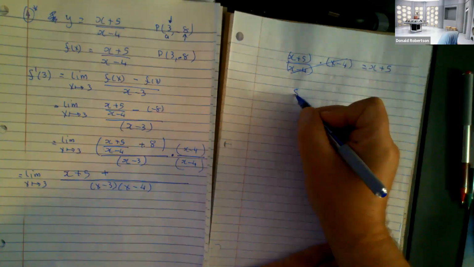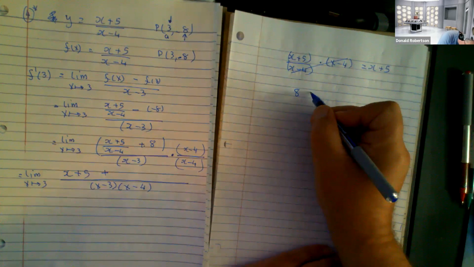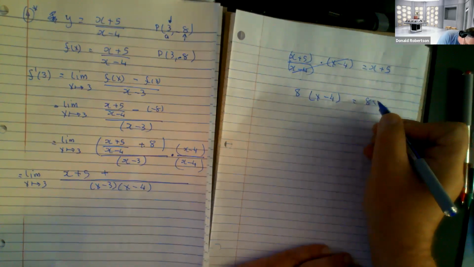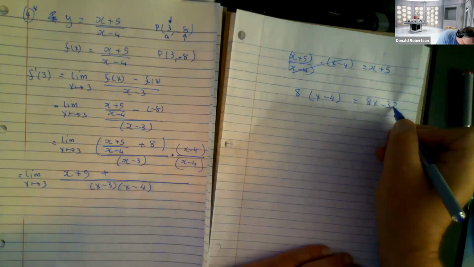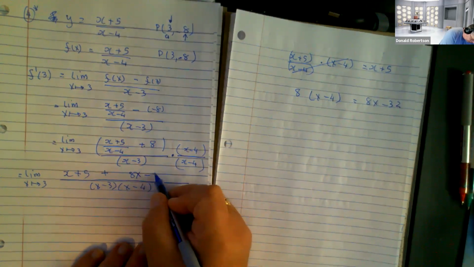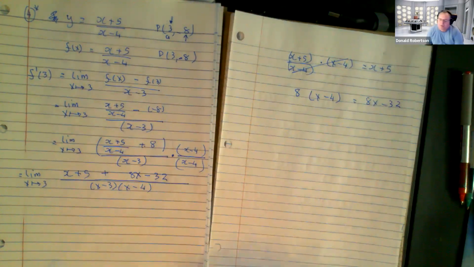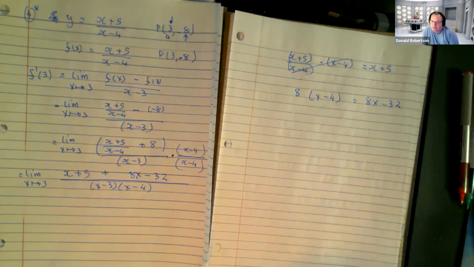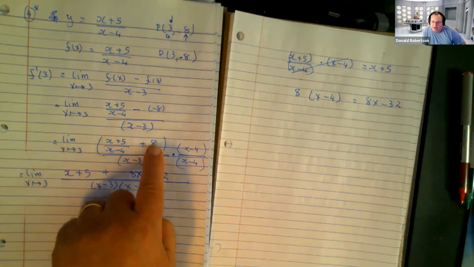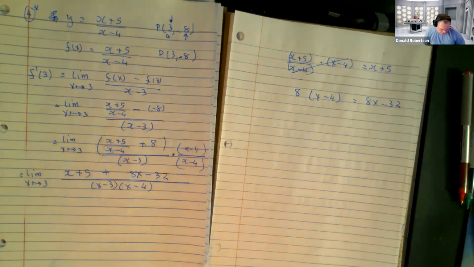If you take 8, which is the next term, and you multiply that by x minus 4, don't you get 8x take away 32? So 8x take away 32. Are you comfortable with those two guys? That guy times x minus 4, that guy times x minus 4.